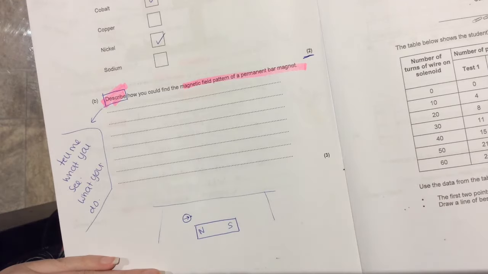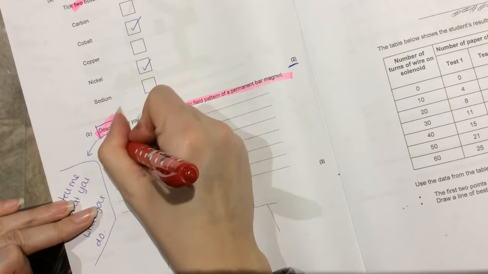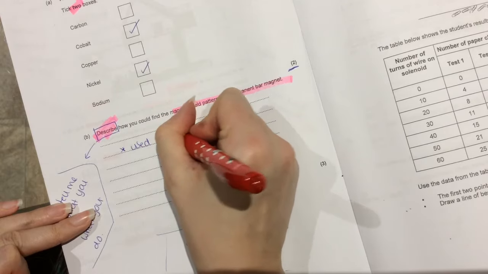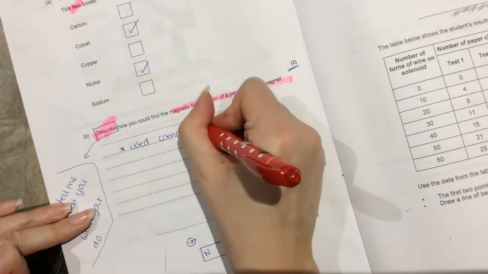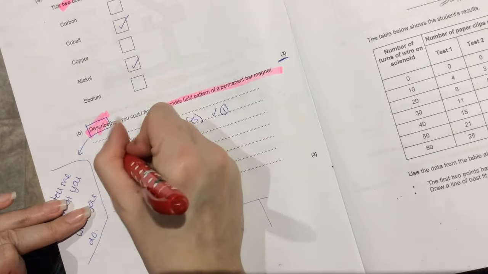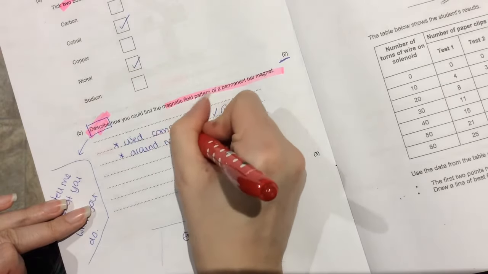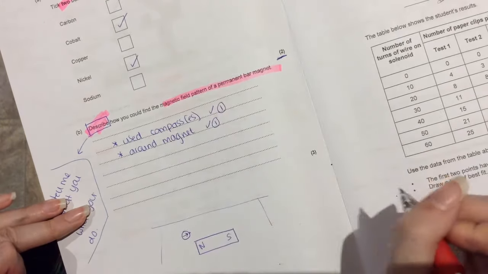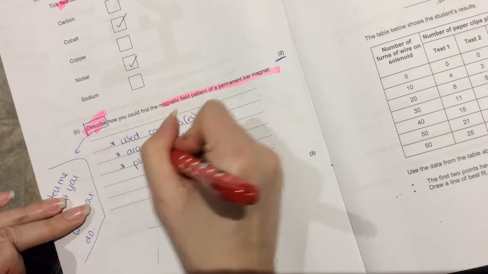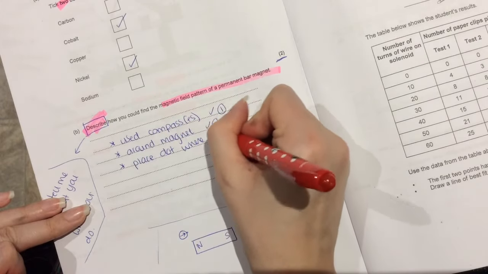Okay, so marking points. We used a compass, or compasses, you could have said, with 1 mark. Okay, and you place that around the magnet, so with another mark. Okay, and then you place a dot where the magnet pointed.